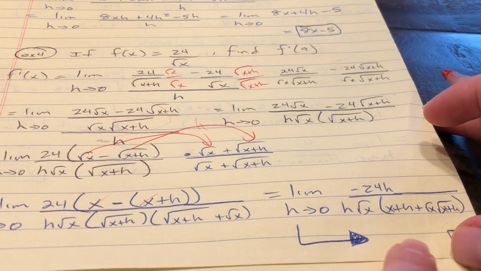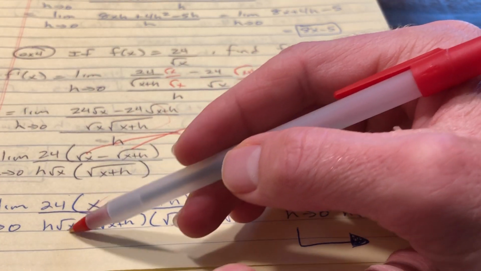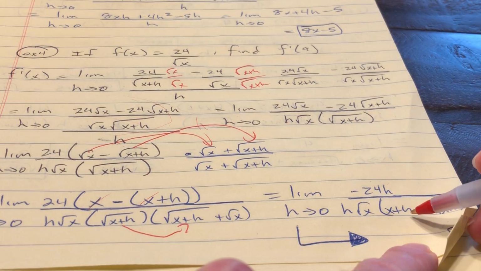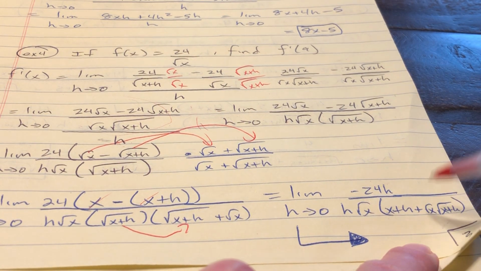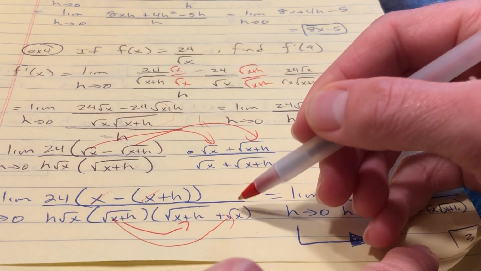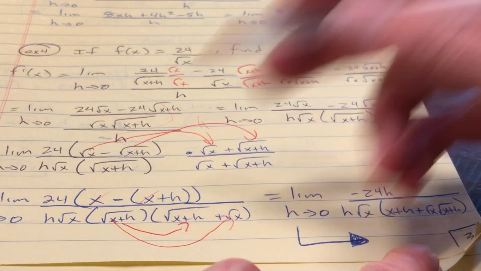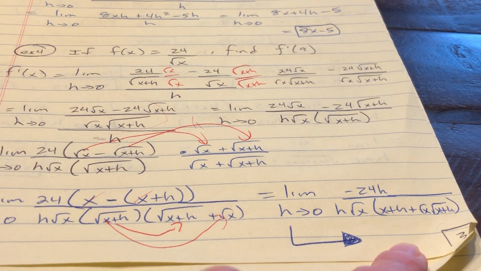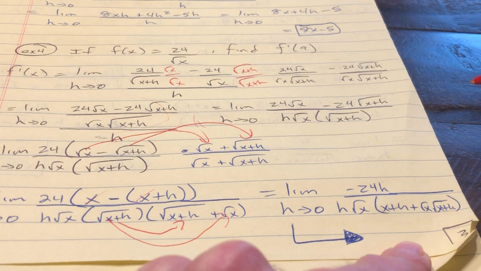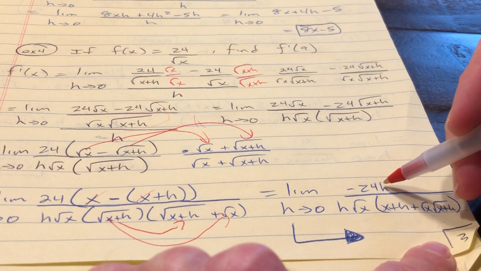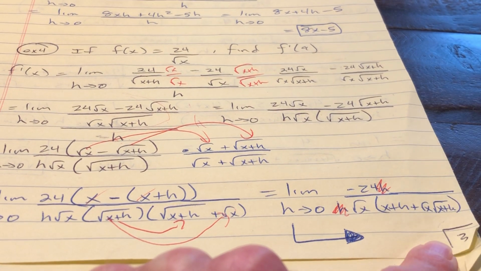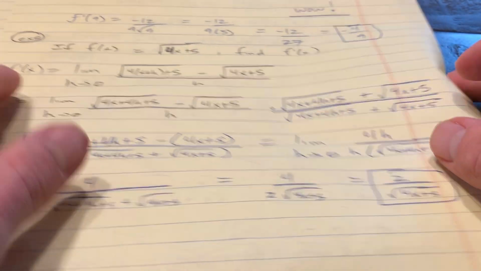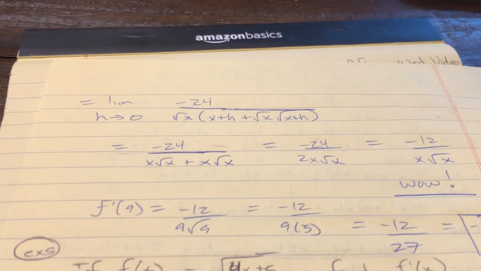Now, here's what I also did. This h times root x is staying in there, but I have a root multiplied by itself. That's why I have x plus h. Then I have plus, I multiply these two together, put the root x on the outside times root x plus h, just like I have right here. Okay, that's how I simplify. Now what's going to happen? The h's are going to cancel, which is good for us. All right, the h's have canceled.